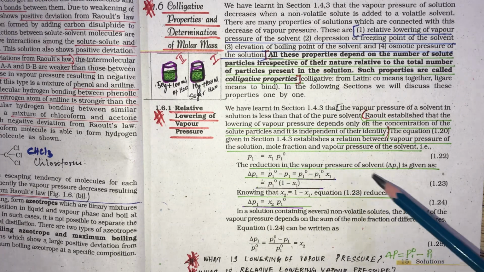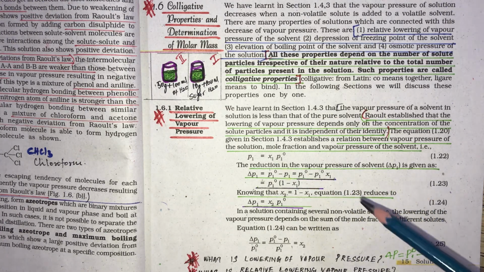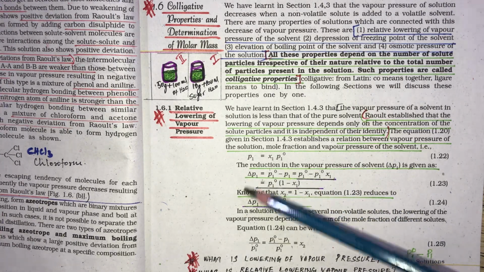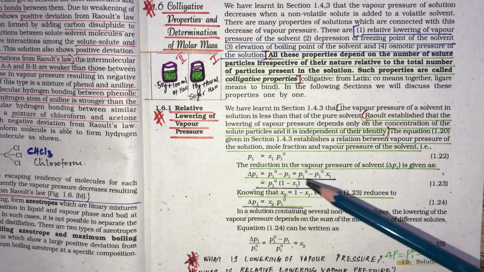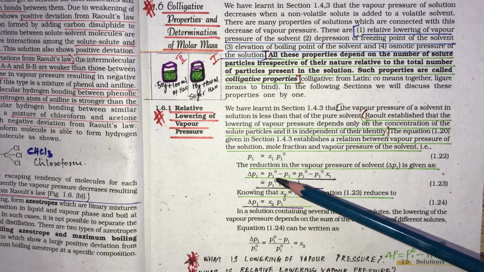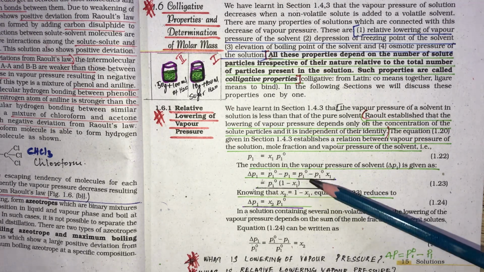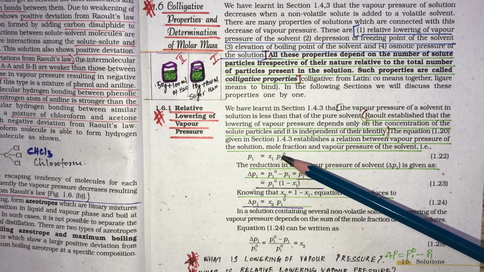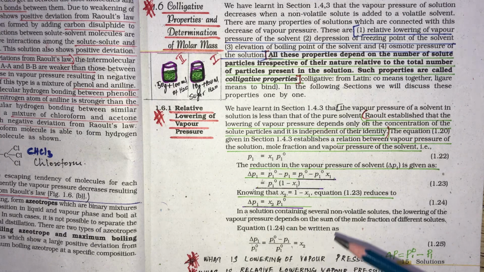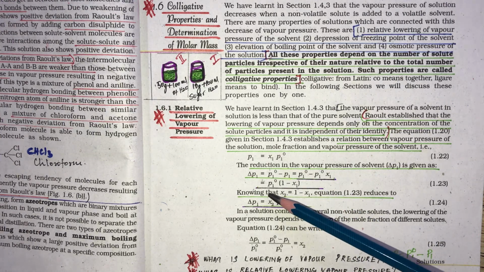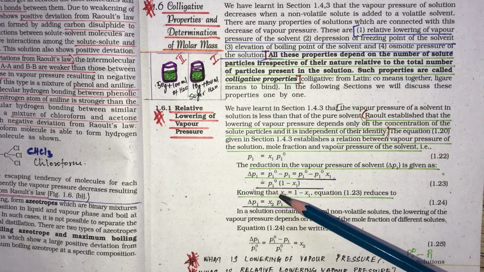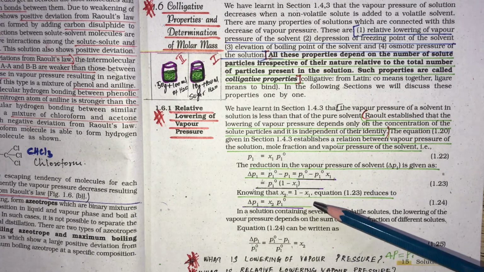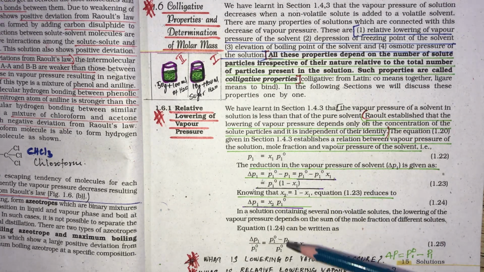The reduction in the vapor pressure of the solvent present in a solution is the difference between the vapor pressure of the pure solvent and the solution: delta P is equal to P naught minus P, where P naught is the vapor pressure of the pure solvent and P is the vapor pressure of the solution. The vapor pressure of the solution can be written as the vapor pressure of the pure solvent times the mole fraction of the solvent. So that can be simplified as P naught into 1 minus x1, and 1 minus x1 is equal to x2. x1 is the mole fraction of the solvent and x2 is the mole fraction of the solute.